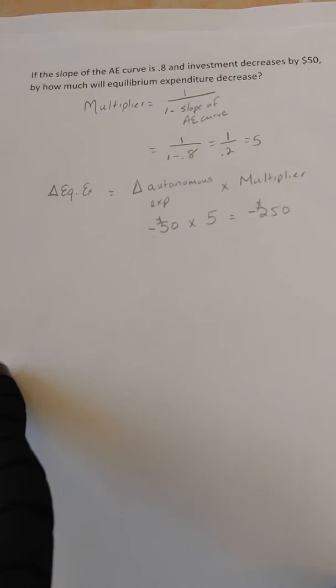So again, it's a two-step problem. First, calculate the multiplier, then the change in equilibrium expenditure, the change in real GDP. Those two are equivalent, change in equilibrium expenditure, change in real GDP.